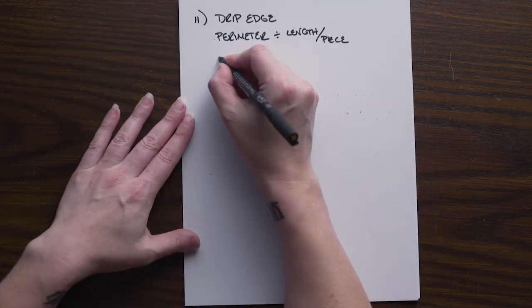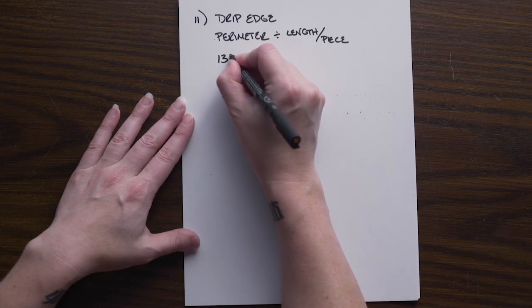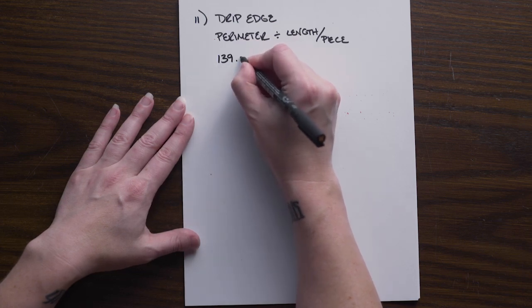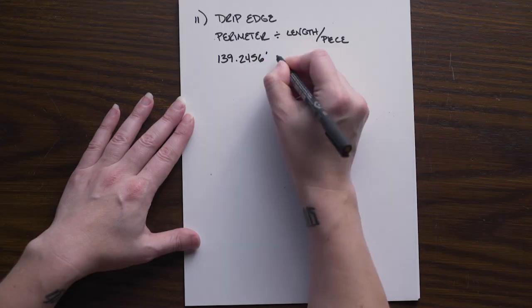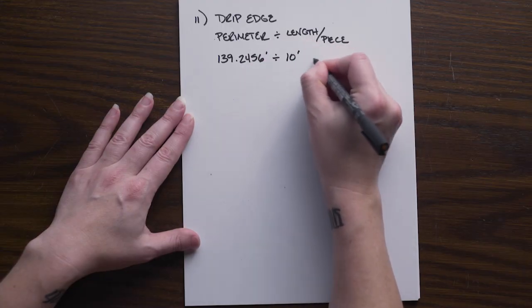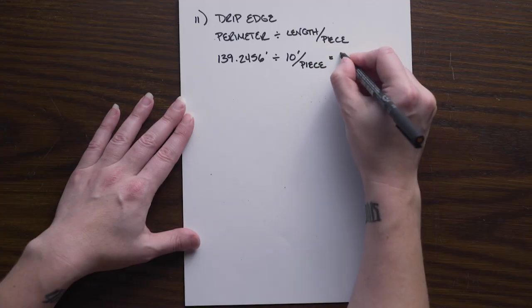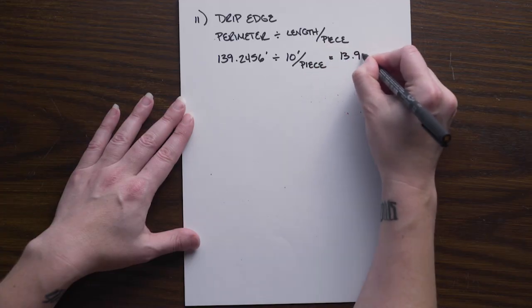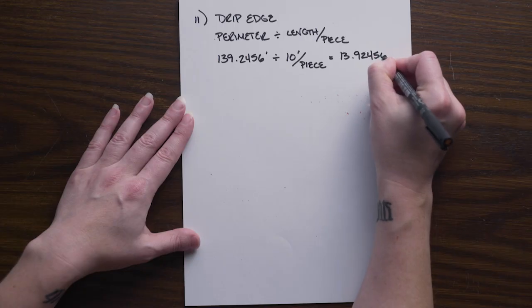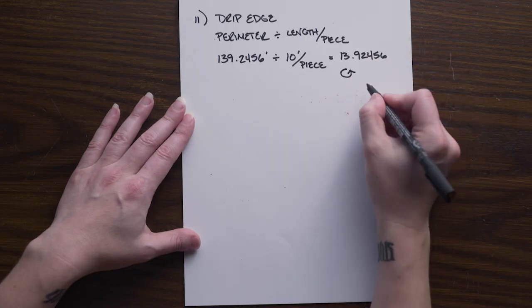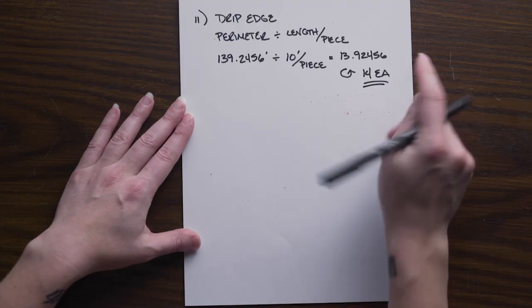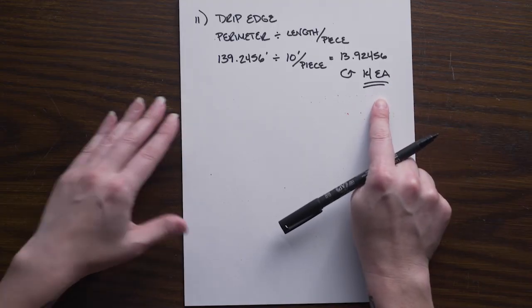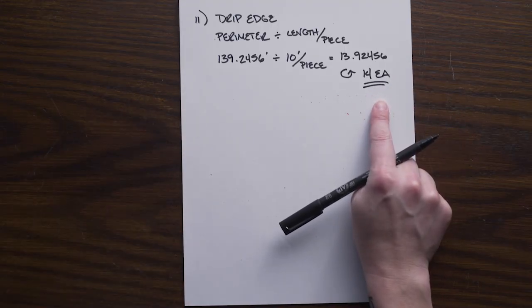So if we have the perimeter we calculated for our roof in the first problem set, the 139.2456 feet, we divide it by 10 feet per piece, and we get 13.92456. It's a counted item, so we round up, and we need 14 pieces of drip edge in order to go around our entire perimeter.